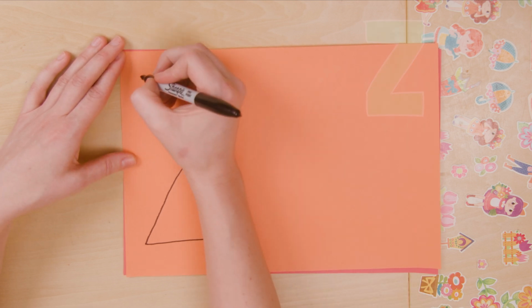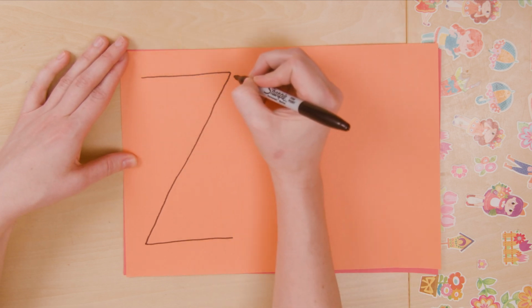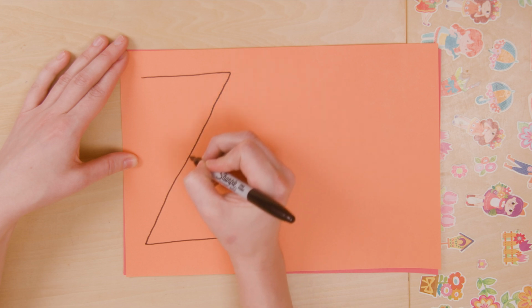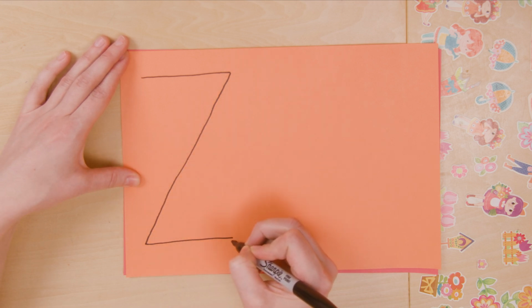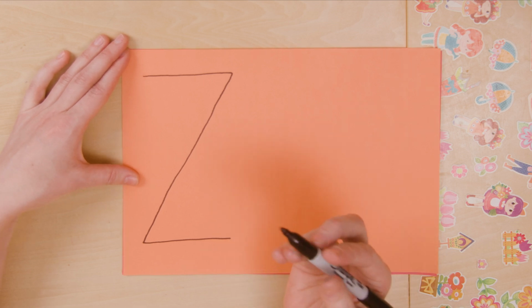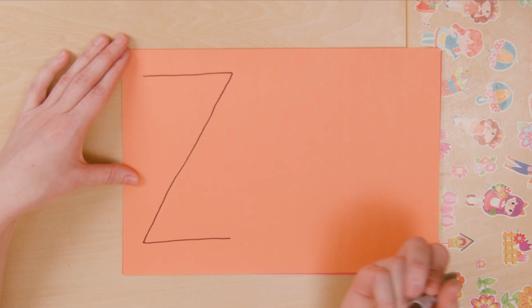Try it with me. We start at the top of the page, we go across, we go down in a long diagonal to the bottom, and then we go across again. That is the capital letter Z.